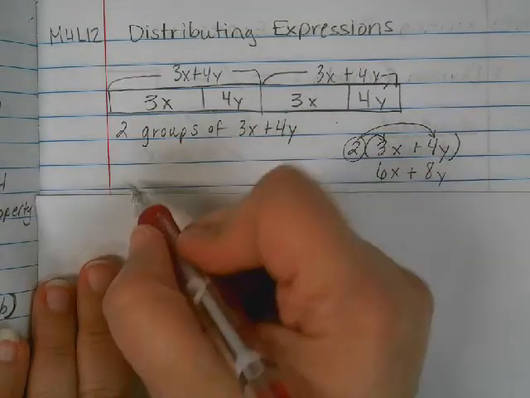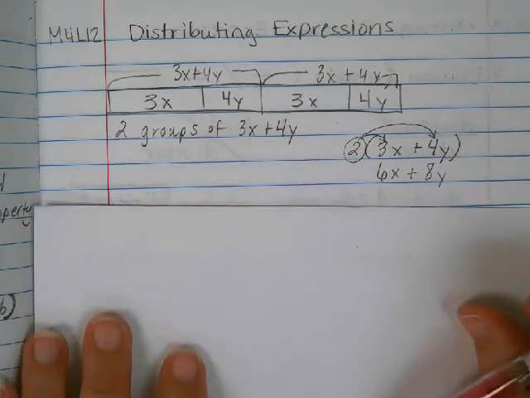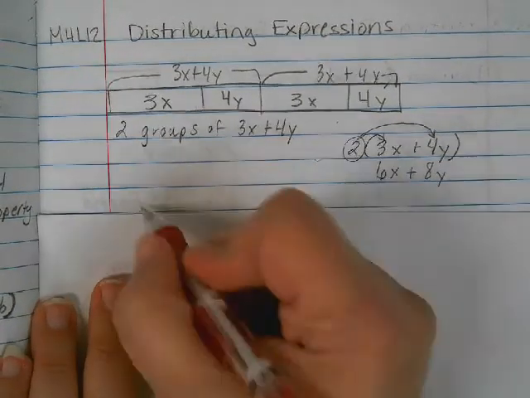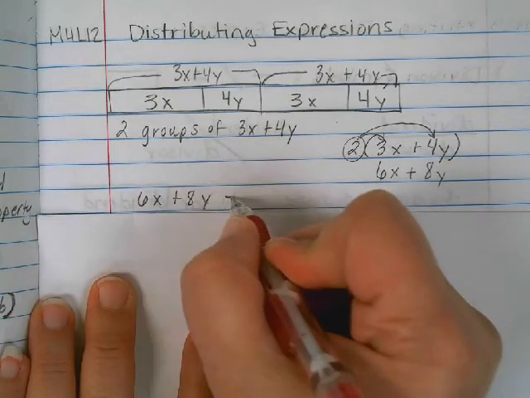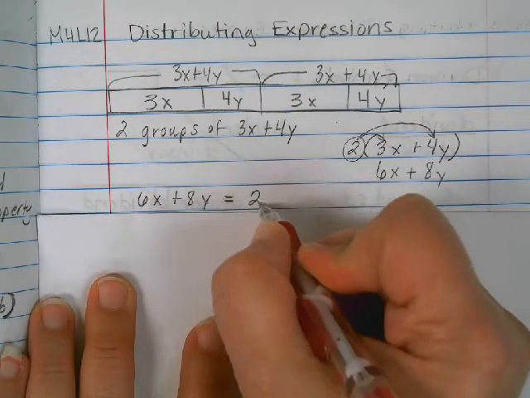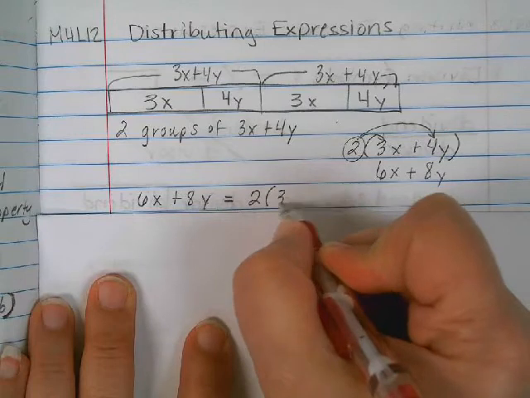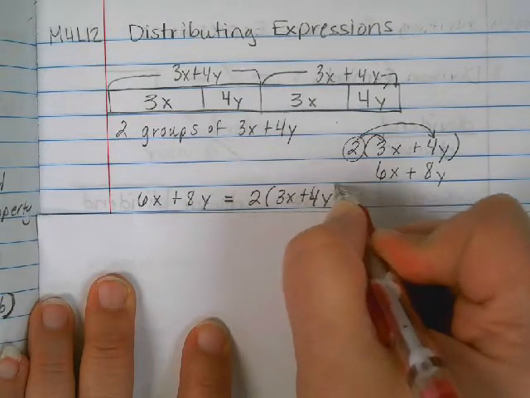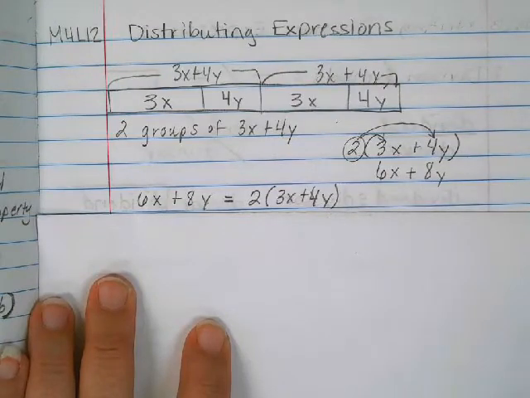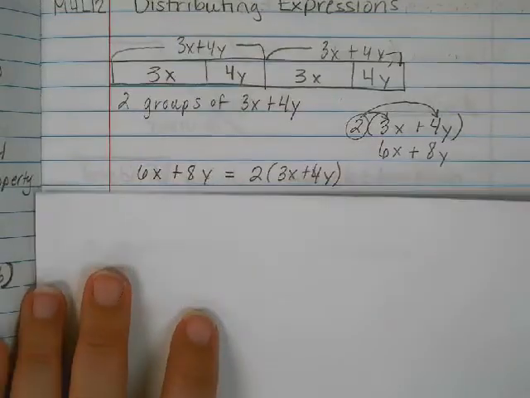So I can say that 6x plus 8y is the same as two groups of 3x plus 4y. Those two expressions are equivalent.